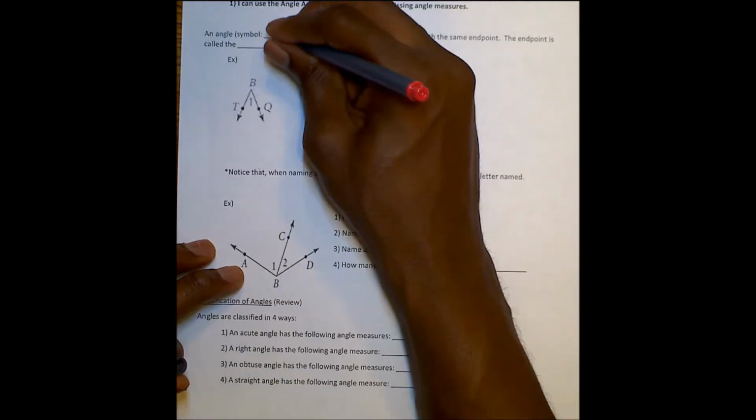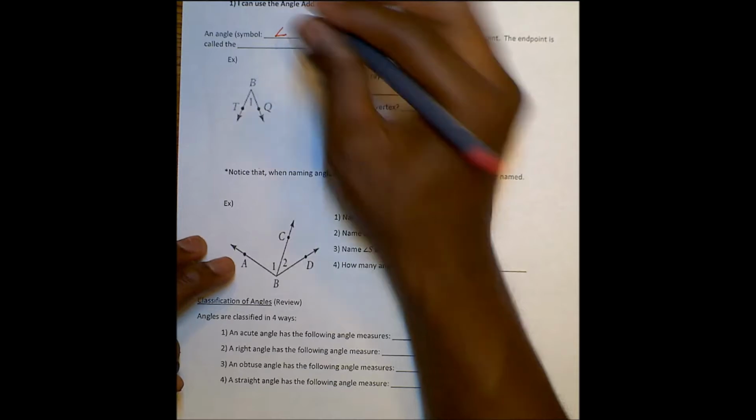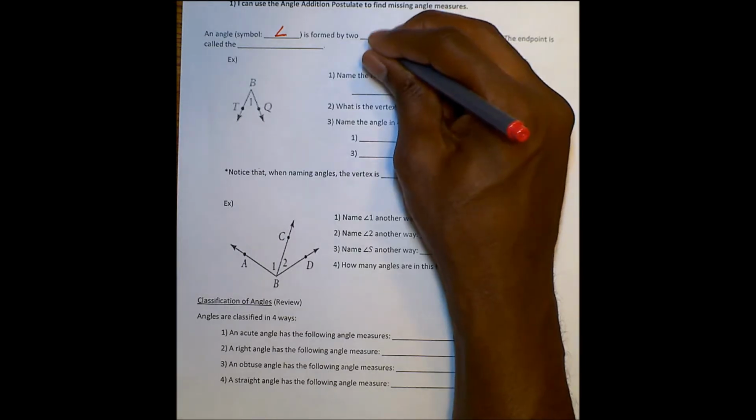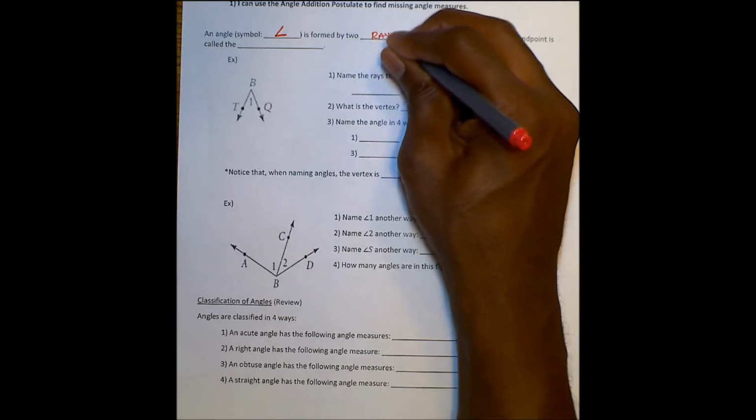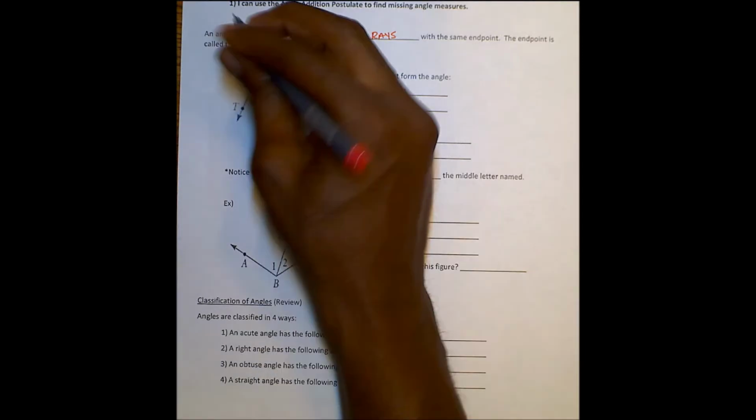Today we're going to talk about the angle addition postulate. At the end of this video, you should be able to use the angle addition postulate to find missing angle measures. An angle, and our symbol that we use with that is this thing here, kind of flat on the bottom, is formed by two rays with the same endpoint. The endpoint is called the vertex.